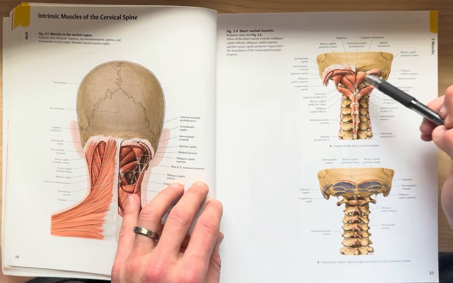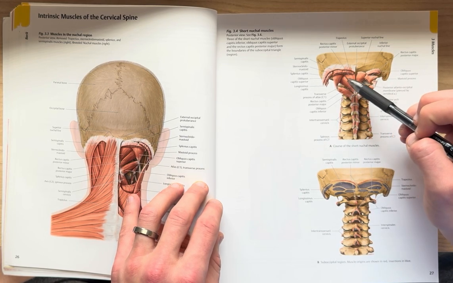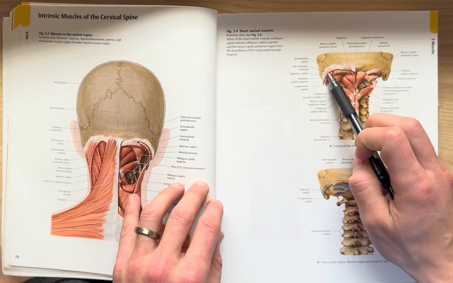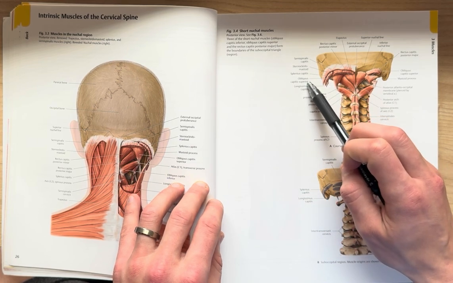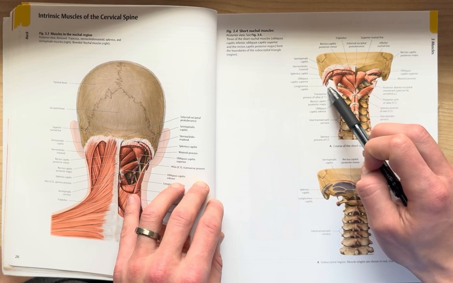So you've got your trapezius, your rectus capitis minor, your semispinalis capitis is right in here. Your sternocleidomastoid, transverse cut, splenius capitis, transverse cut, obliquus capitis superior, your longissimus capitis, transverse cut.